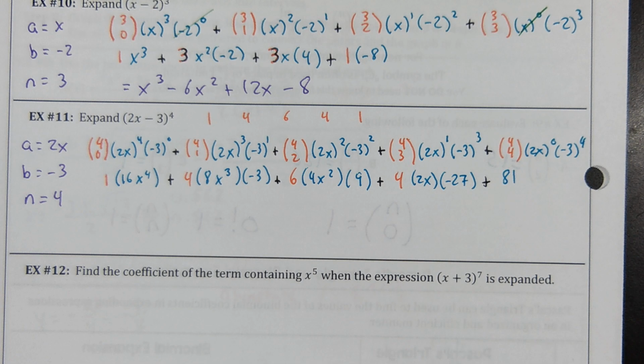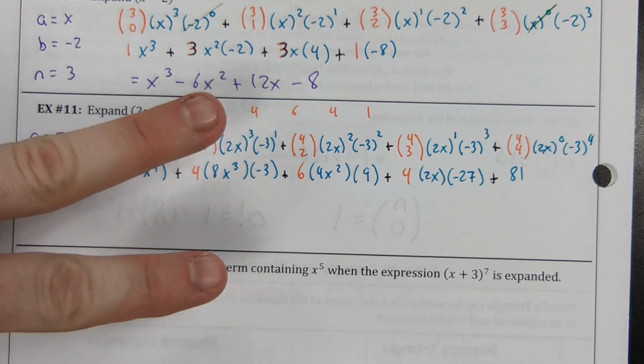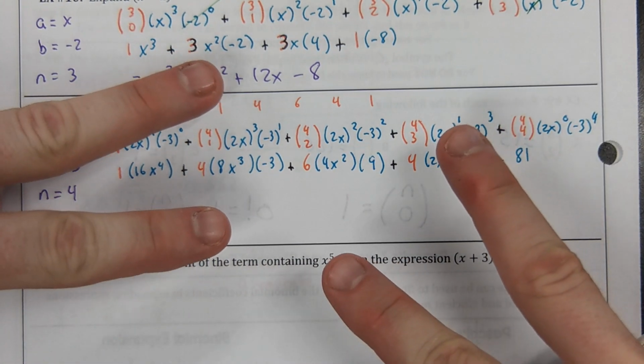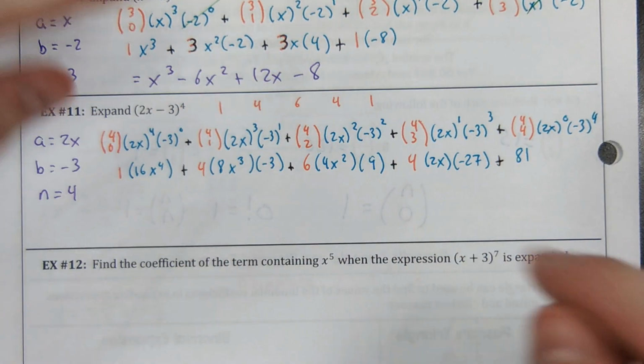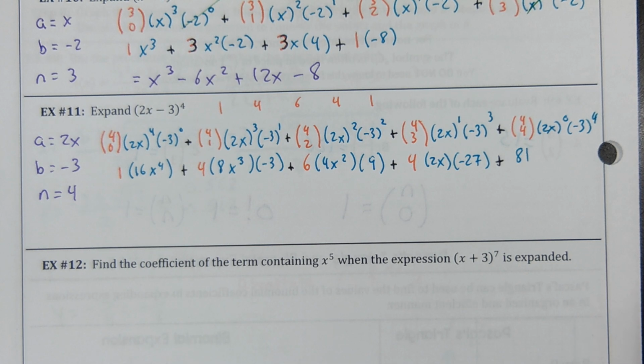How do I do that? Well, first of all, I know that an even number of negatives gets me a positive. I know that 3 times 3 is 9, and 3 times 3 is 9, and 9 times 9 is 81. Okay? That's how I did that.